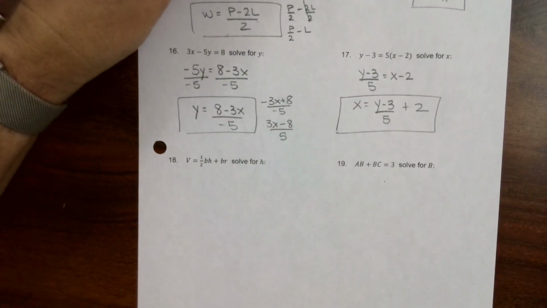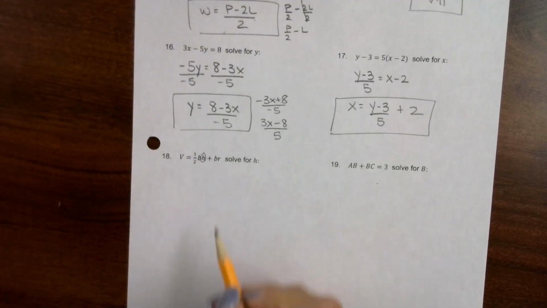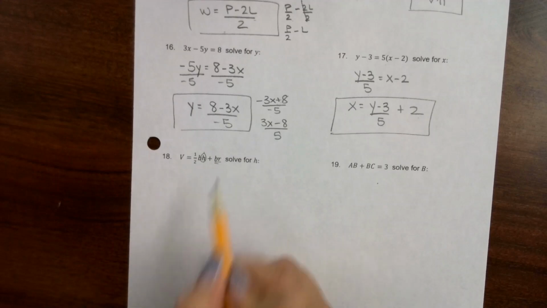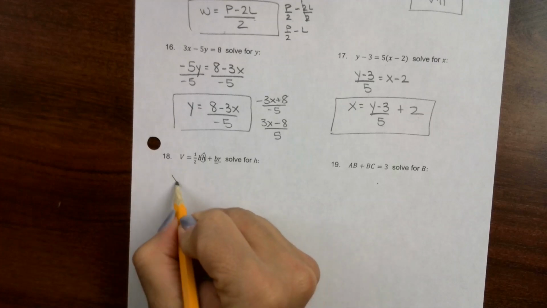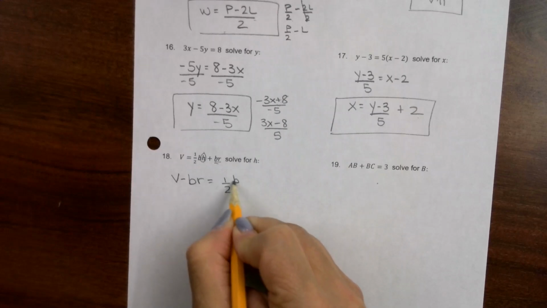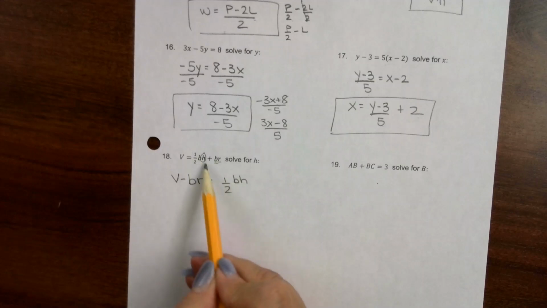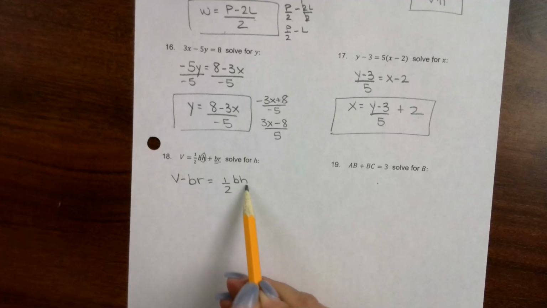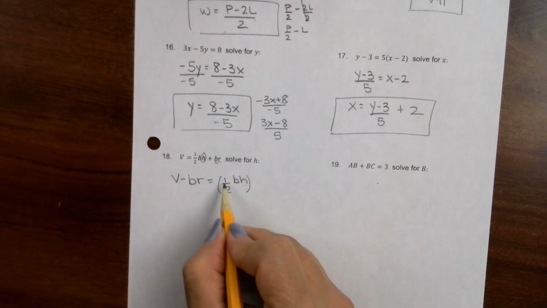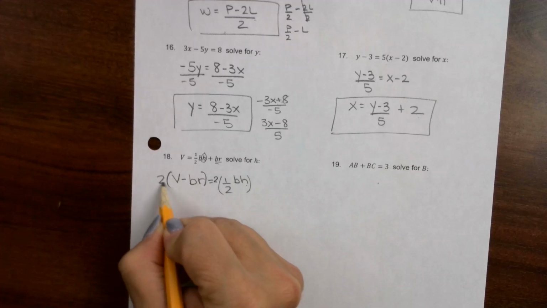So this volume equation is a little tricky because we're looking for h. So again, we're going to move everything that is not connected to the h, which means I'm moving this br. So I have v minus br equals 1/2 bh. I don't want to get rid of the 1/2 first. I have to move everything that's not connected to h. So now what I'm going to do is get rid of this 1/2. So to get rid of a fraction, I multiply by the reciprocal. So I have to multiply this whole thing by 2.